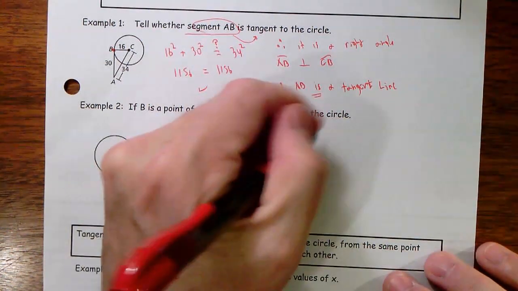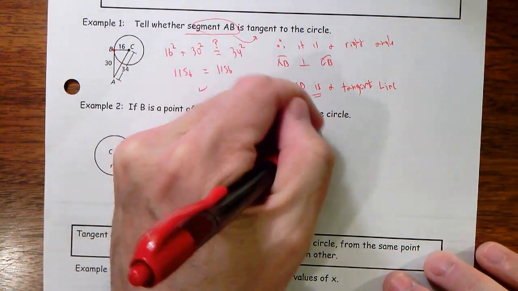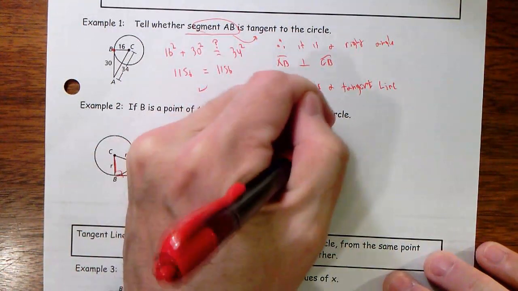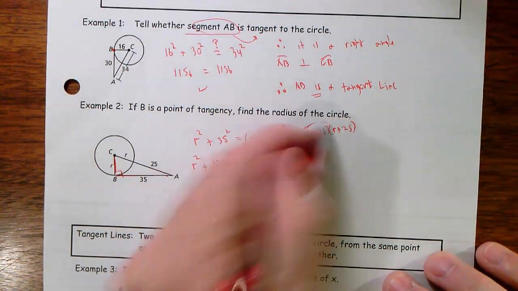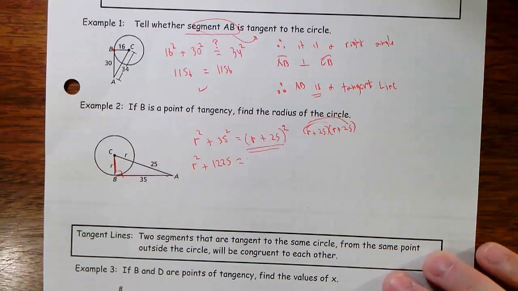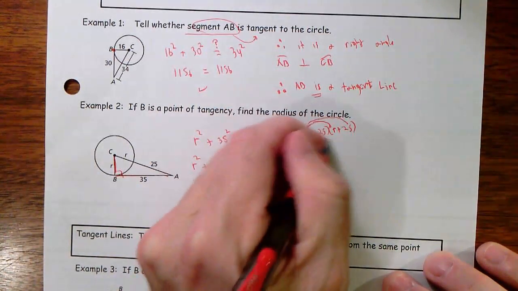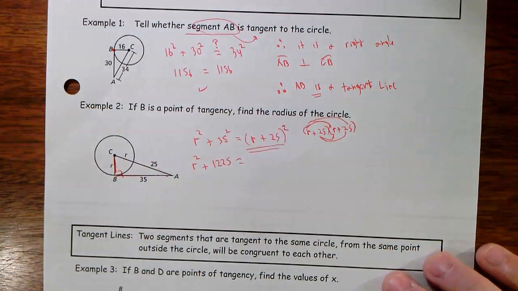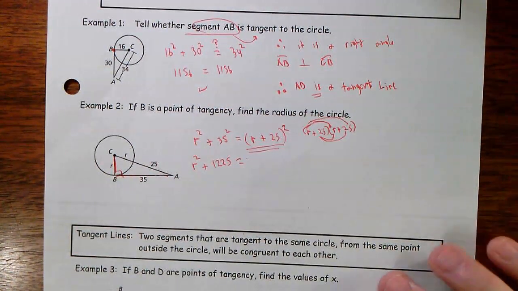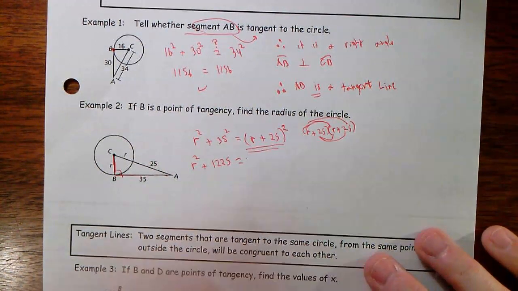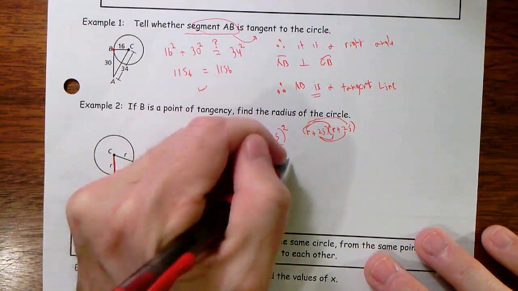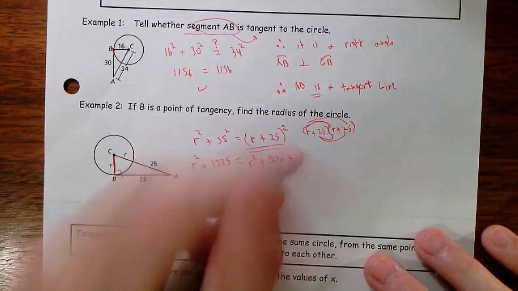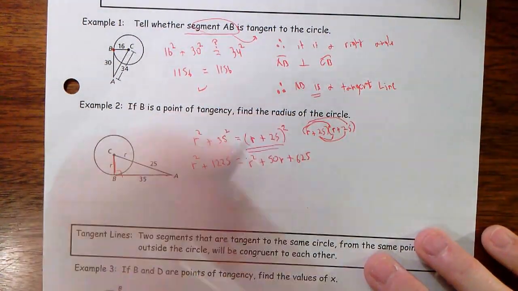So squaring that actually means multiply r plus 25 times r plus 25. And so I would need to multiply r times r, r times 25, and 25 times r, 25 times 25. And if you do that correctly, you get r squared plus 50r plus 625.